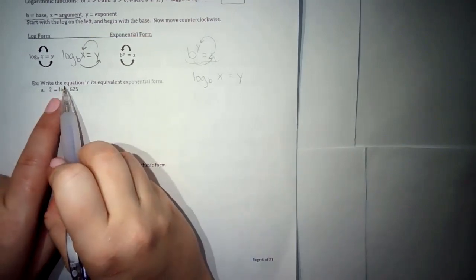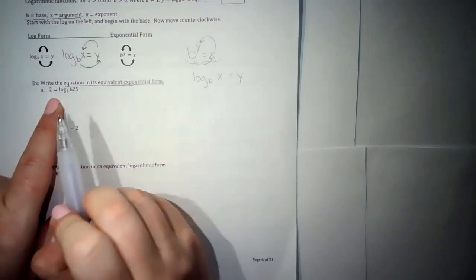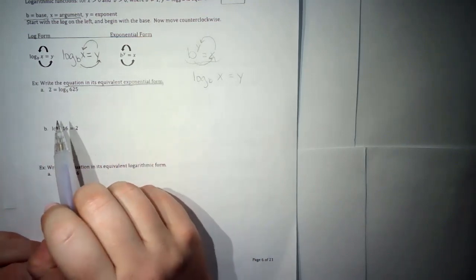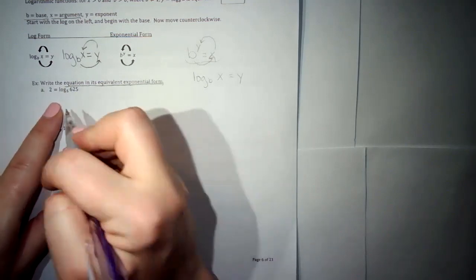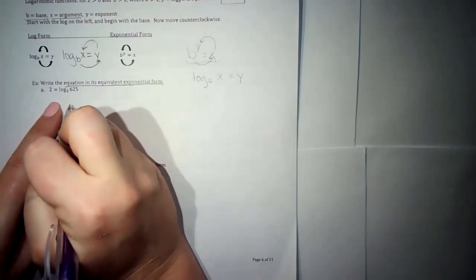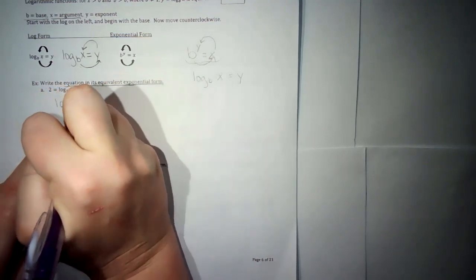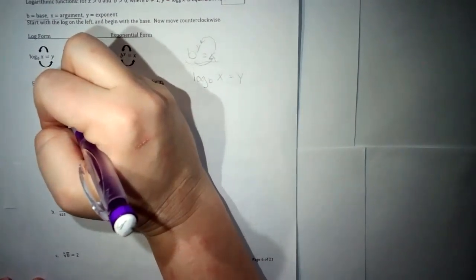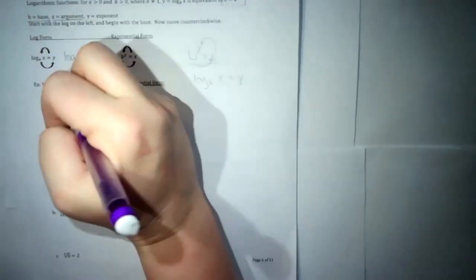All right, so let's look at this one here. It tells us to write the equation in equivalent exponential form, that means we want to write it as an exponent. First thing I notice is my log is not on the left. So I'm going to rewrite it and put him on the left. Oh, and you know what? There's a mistake. Does yours say 625 or 25? Scribble through the 6. I forgot that that was a mistake. It is just 25. Good.